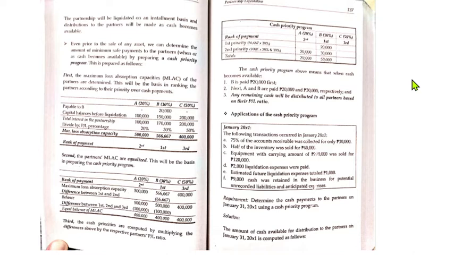So, ang sinasabi lang dito ay, this cash priority program means that kapag naging available yung cash, ang unang babayaran ay si B, magkano? 20,000. Kapag lumagpas sa 20,000 yung available, ang babayaran ay si A at si B for 20 and 30,000 respectively. At kapag sumobra pa yung cash available, it will be distributed to the partners based on the P&L ratio na 20, 30, and 50. Okay, let us illustrate the cash priority program more.